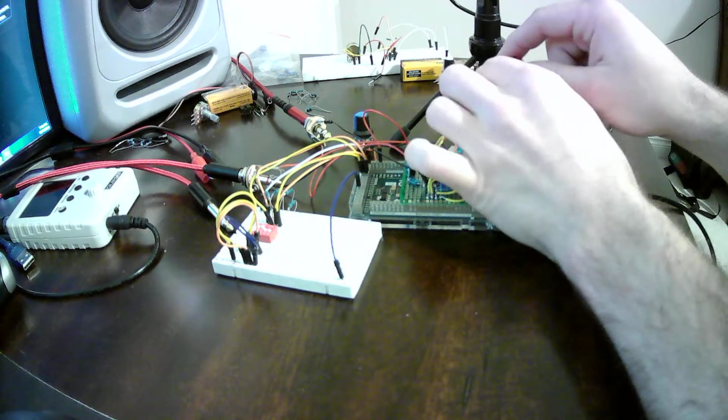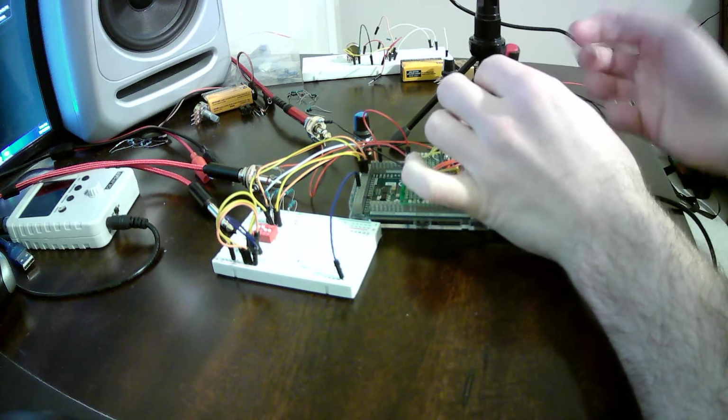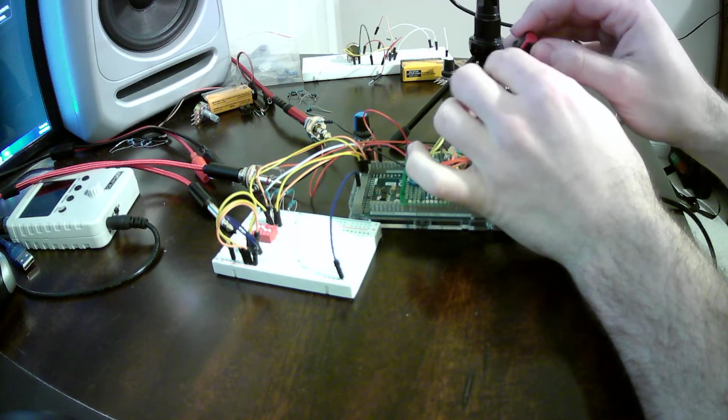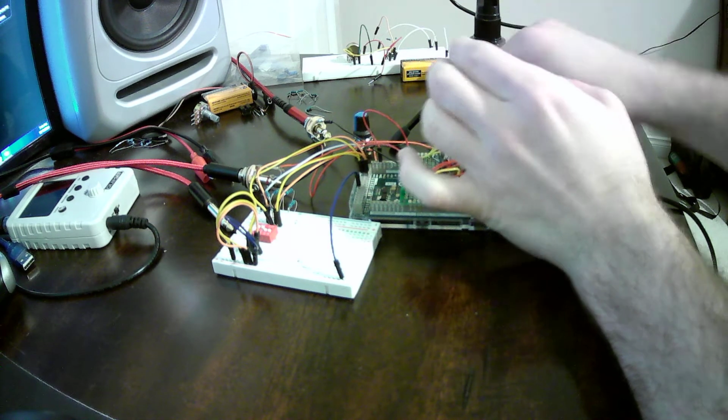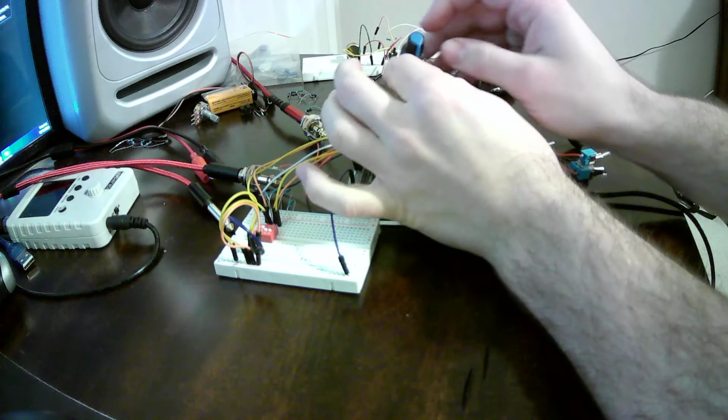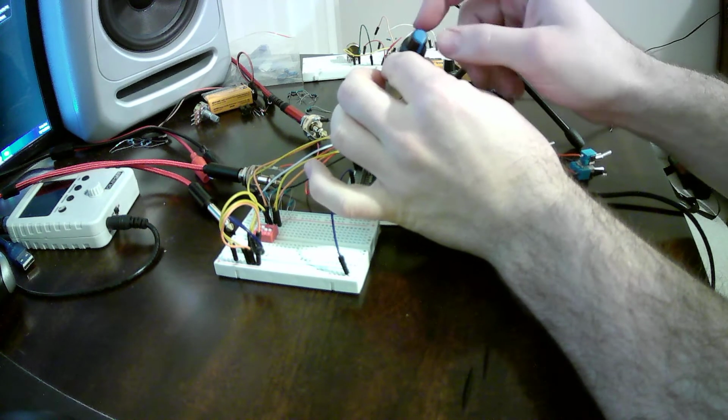Alright, so you can see what a delay does. It's basically an echo. We can lower the amount of delay in the overall signal.